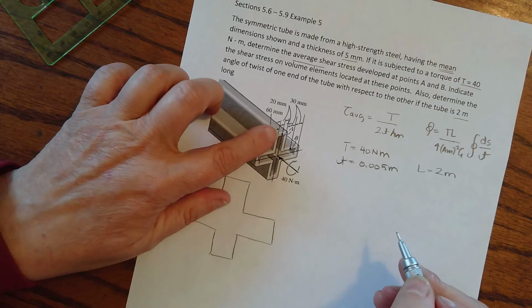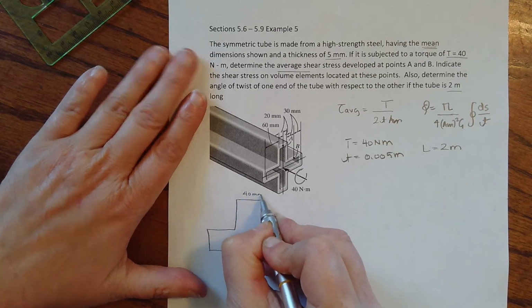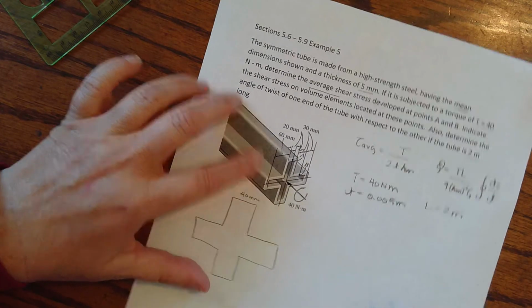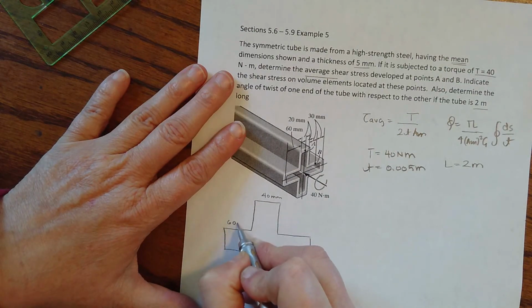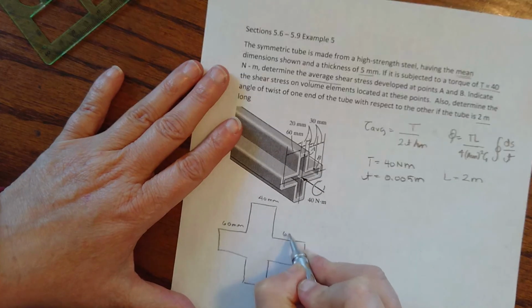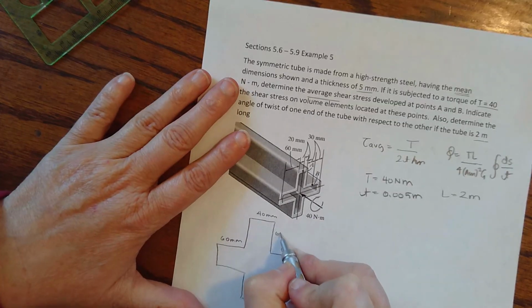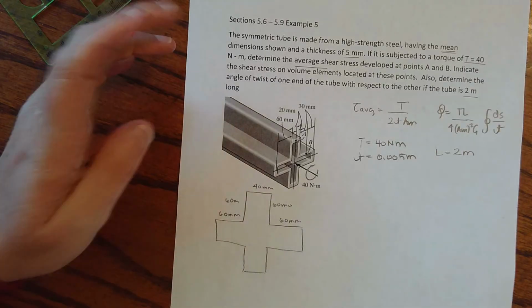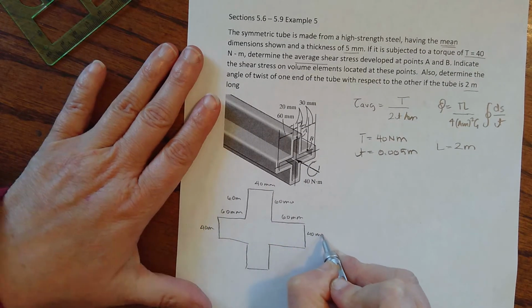I know that this right here is 40 millimeters, and from the top this is 40. I know that this is 60 millimeters, this is 60 millimeters. And if it is symmetric, we are at 60 and 60, so this has to be 40 millimeters and 40 millimeters.